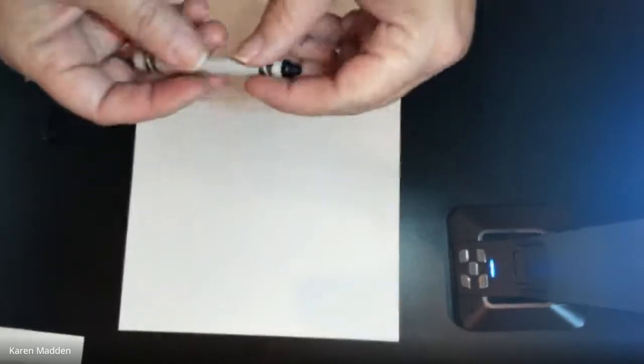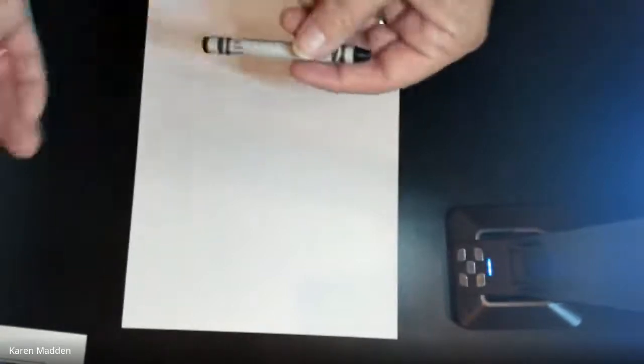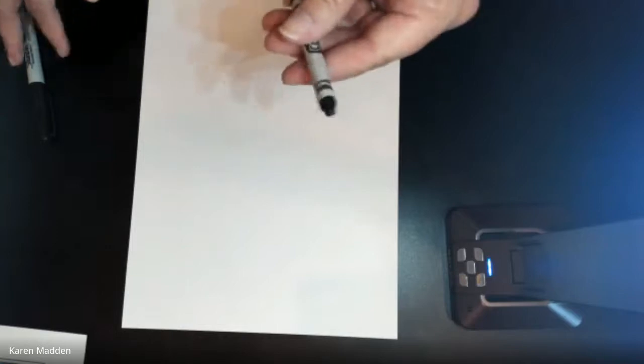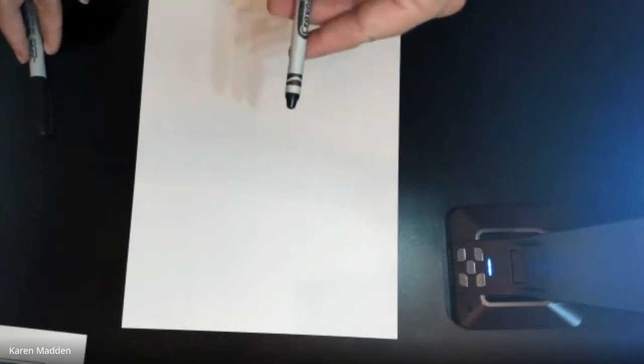Okay, let's get started on our drawing. The first thing that we want to do is begin with a black crayon. So if everyone can find your black, it doesn't matter if it's broken or if it has a point. Sometimes people even break them in half so they can share with their friends or their siblings, and that's perfectly fine. We're just going to use a black crayon because most people have this available.